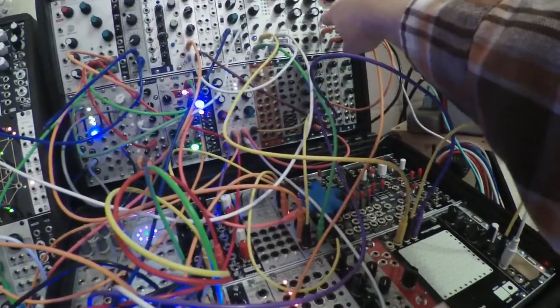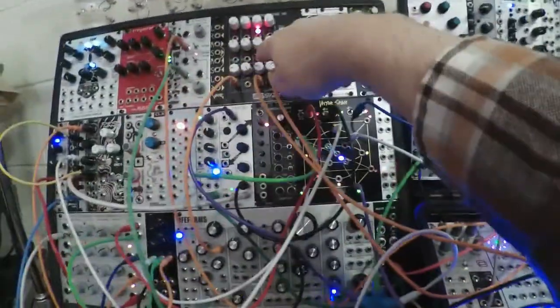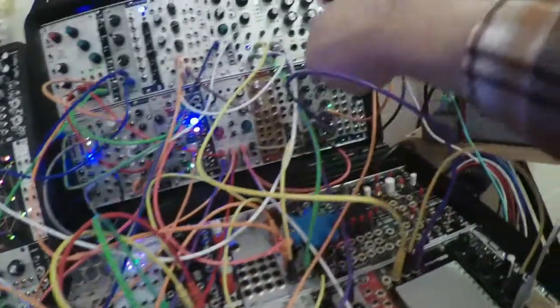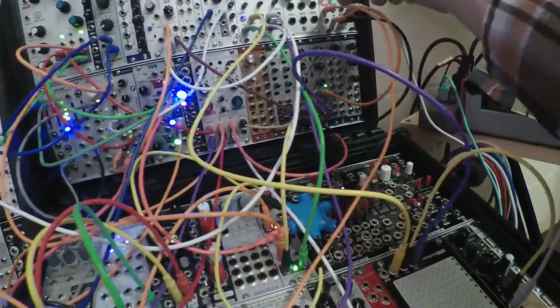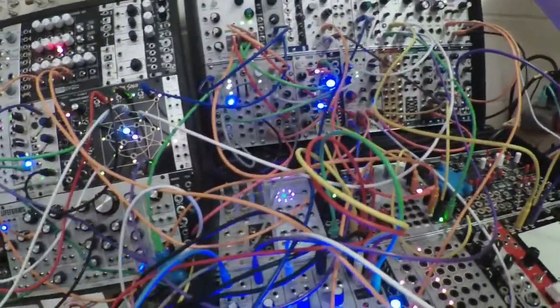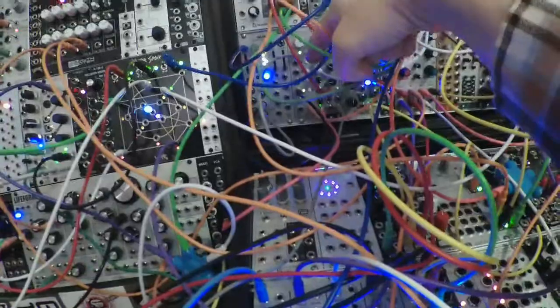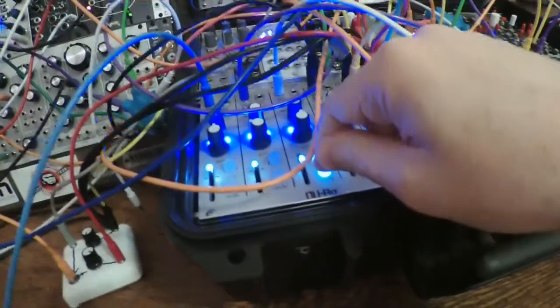Now the Warps internal oscillator is getting a CV from Sequence 8, and I'm using Tromso as my second input, and it is receiving a copy of the CV from Tonic, and that's this.